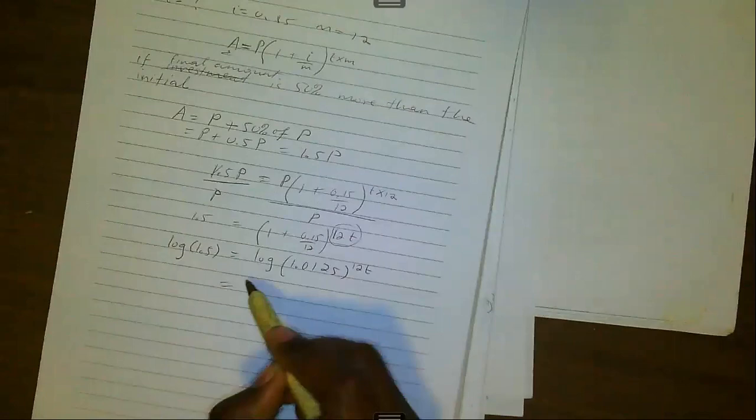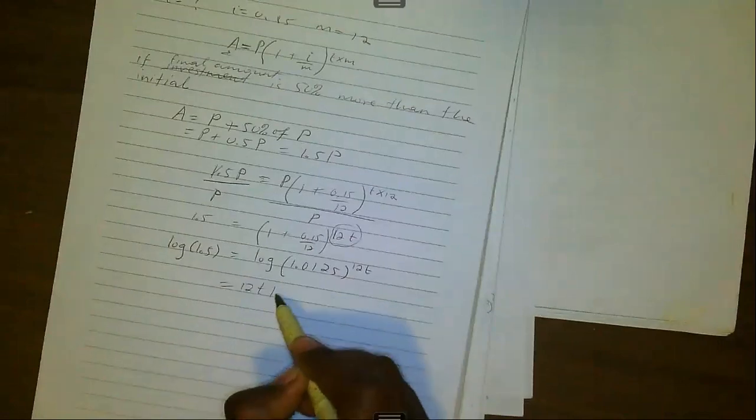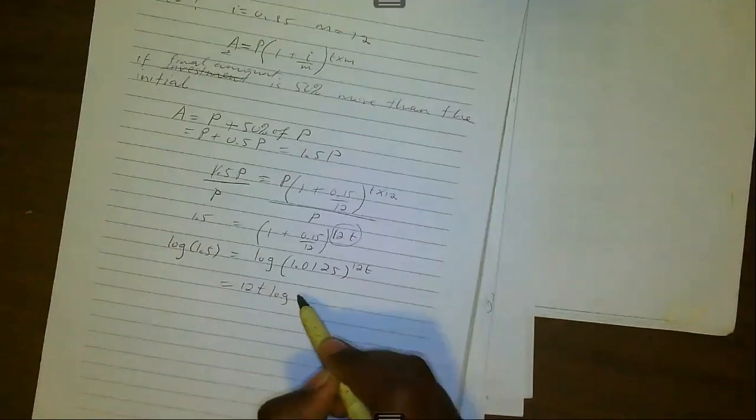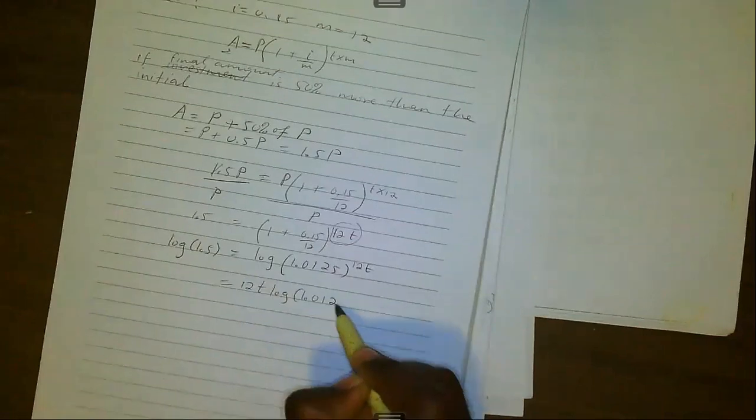And then applying that log rule, I think it was log 1 when we were establishing the log rules. We made it log rule number 1.